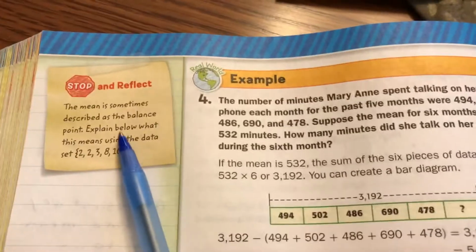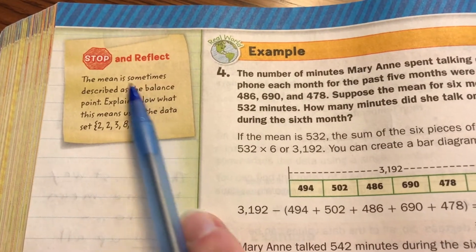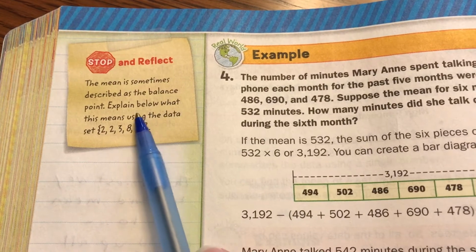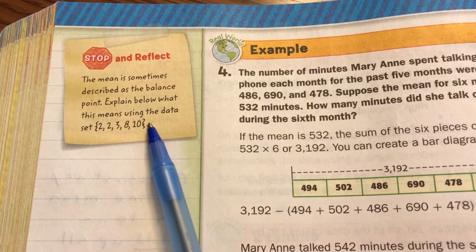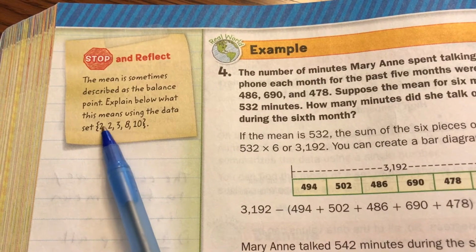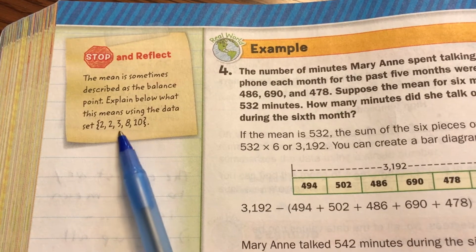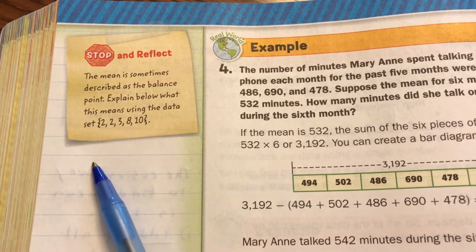All right. So let's just see here. The mean is sometimes described as the balancing point. Explain what this means using the data set. So the balancing point is where's kind of the center of data here.